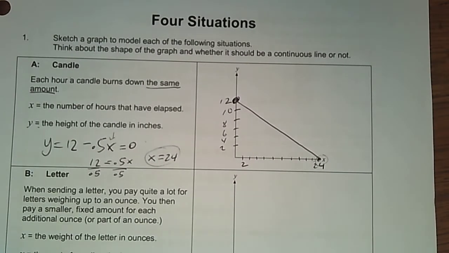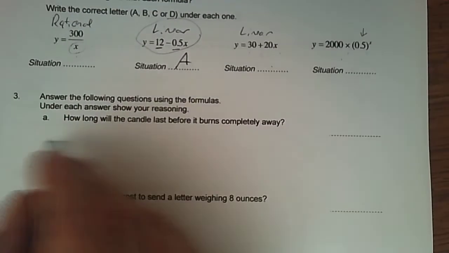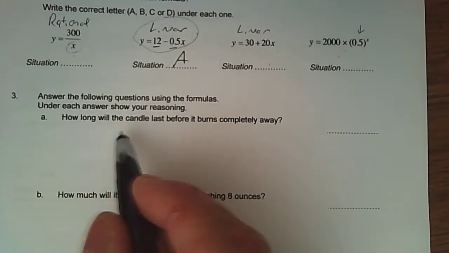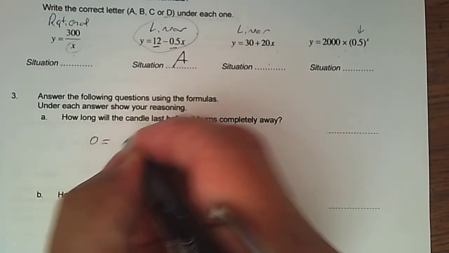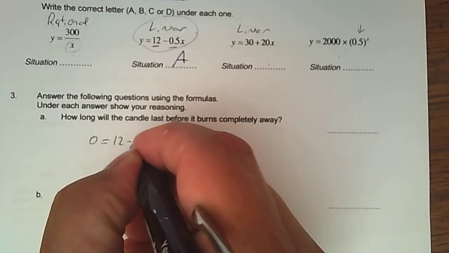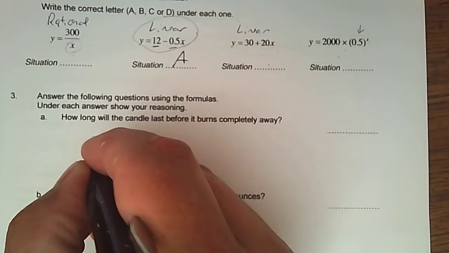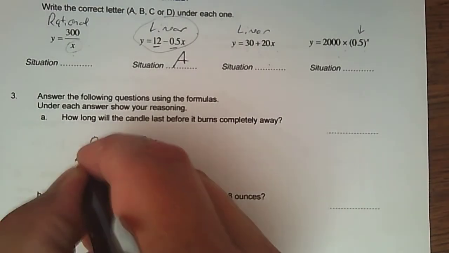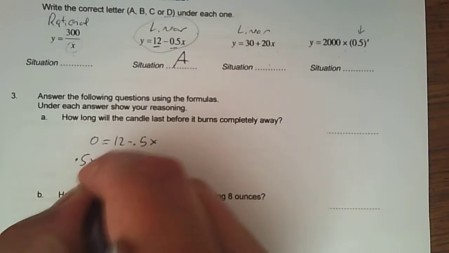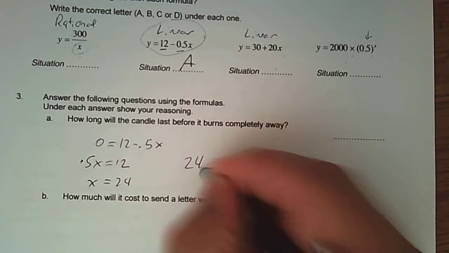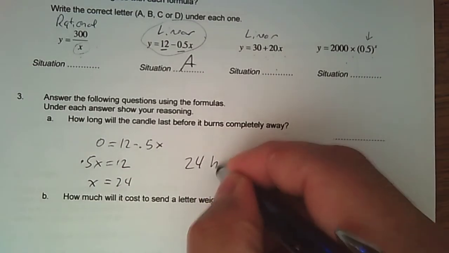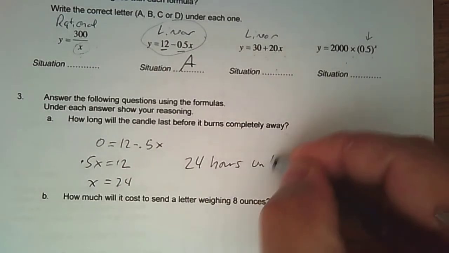Now, let's go to the second page and answer the questions to do with that situation. In 3A, it asks us a question about it. We actually already answered it. How long will the candle last before it burns out completely? Well, we'll show our work again, but we take that equation and make it equal to 0, because when there is no height, the candle is no more. We added 0.5x and then divided by 0.5, and we got our answer. So the answer was 24 hours until the candle burns away.